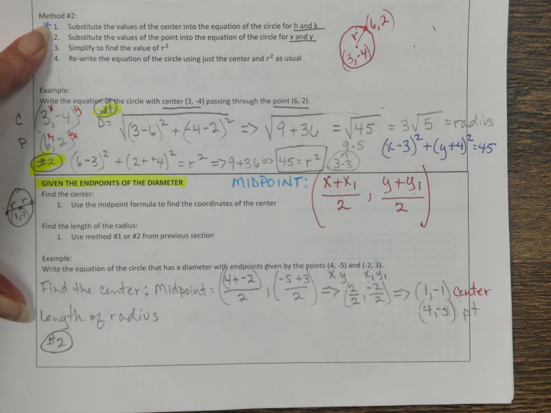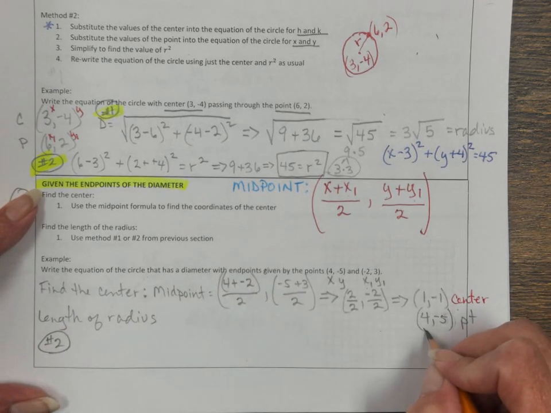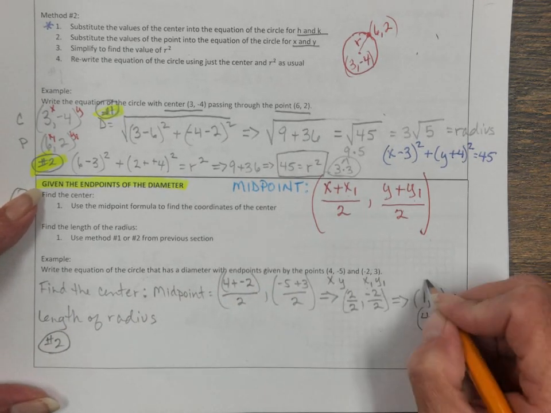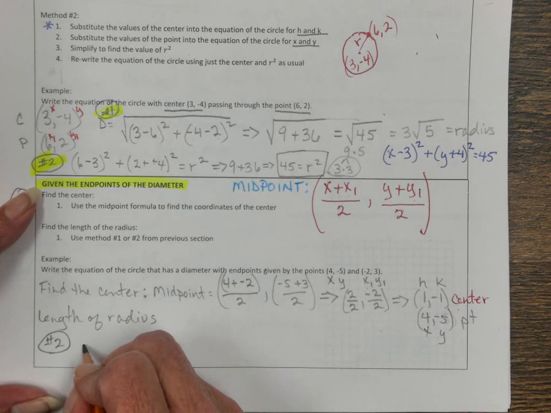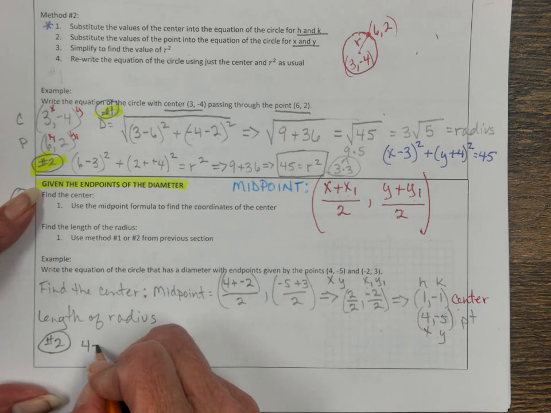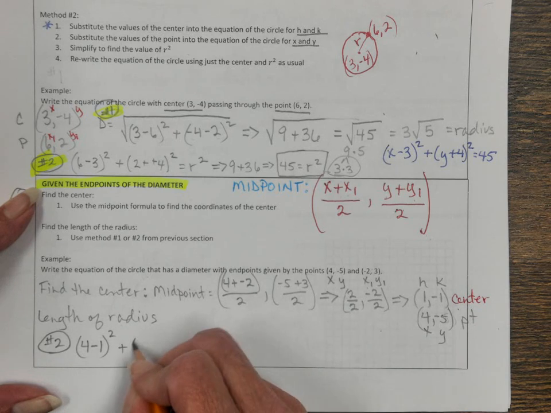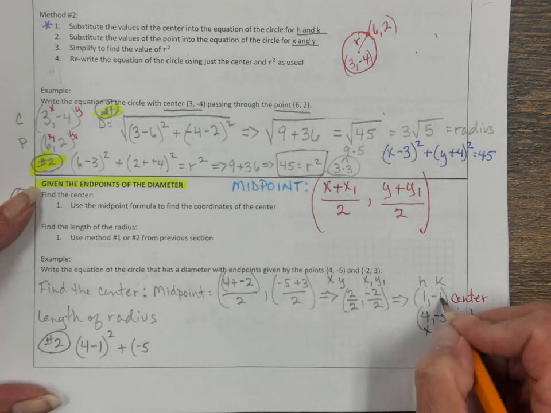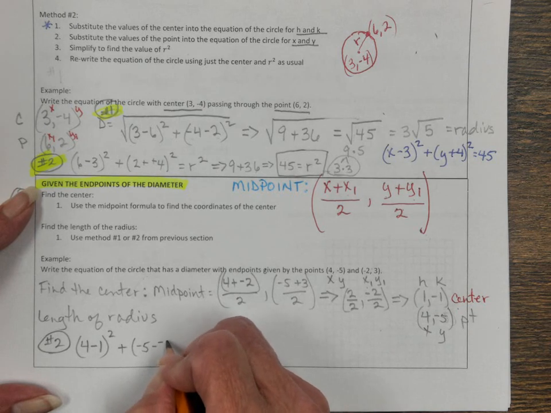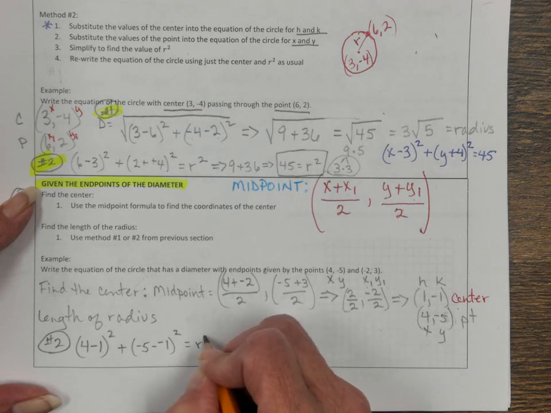Pick a point. Okay. So, x, y, h, k. So, x4 minus h1 squared plus y, -5, minus -1 squared equals radius squared.